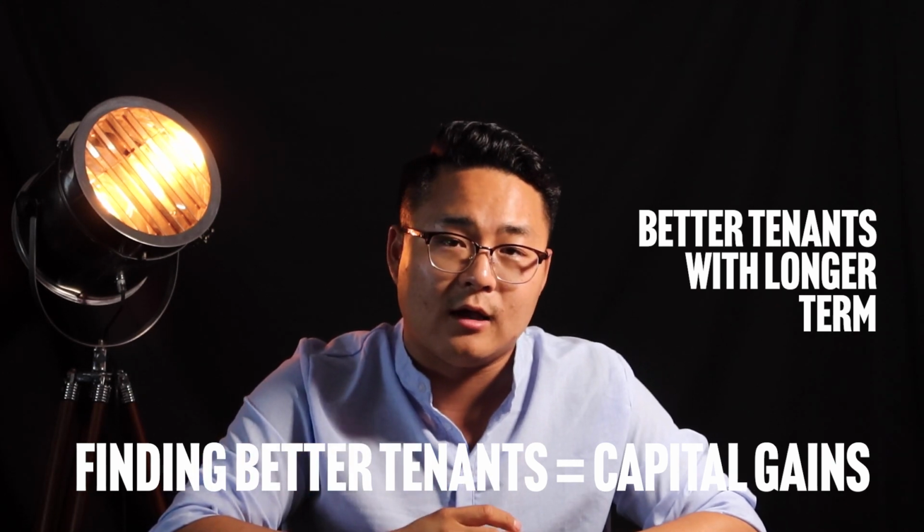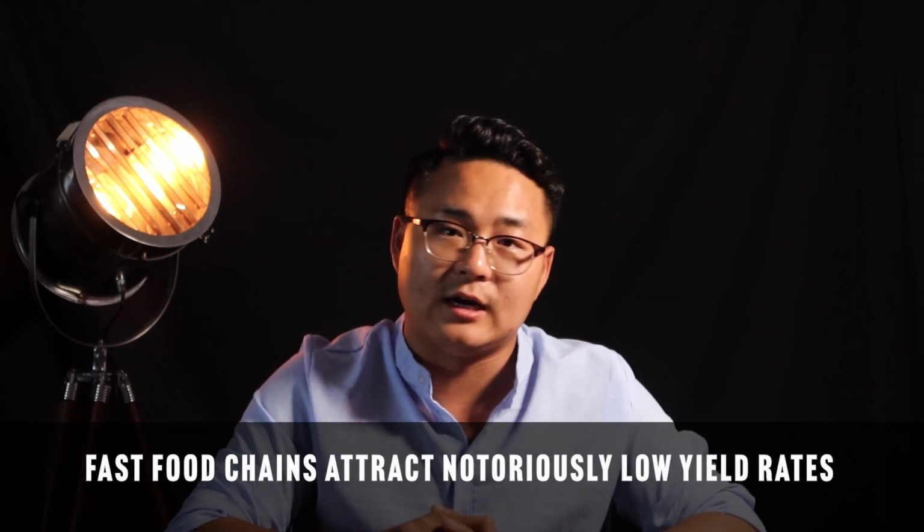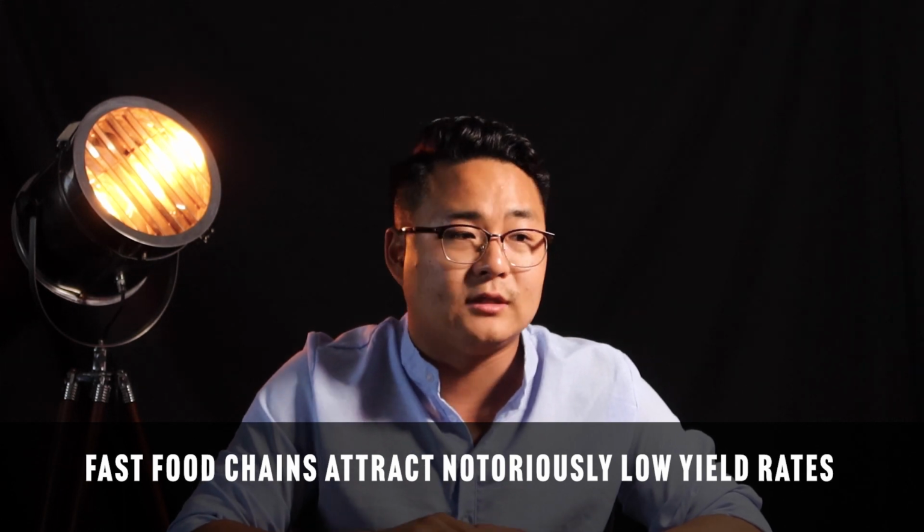Therefore, turning a capital increase just for that, instantly. For example, fast food chains, KFCs, McDonald's, those guys, if they come and tenant your property, like they lease out your property, well, then I've seen KFC sell as expensive as a 2.5% yield rate, which is pretty crazy.